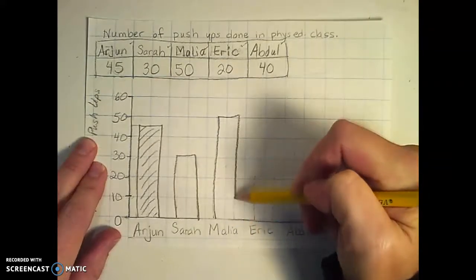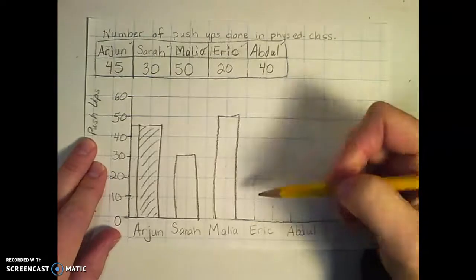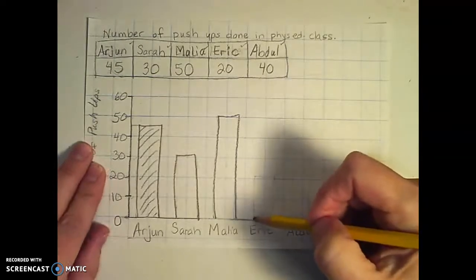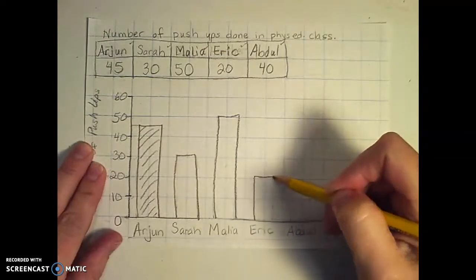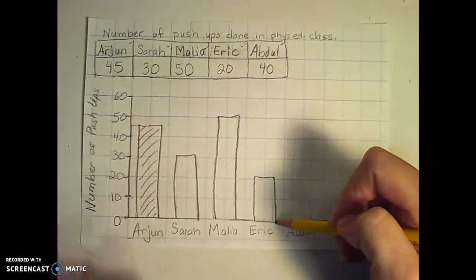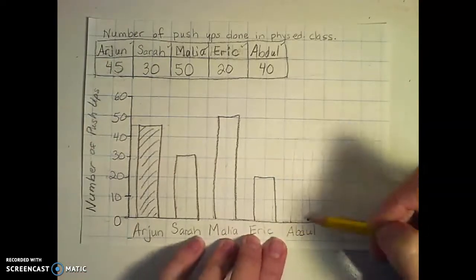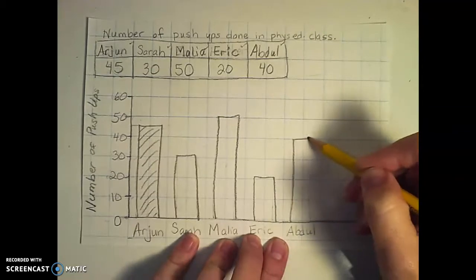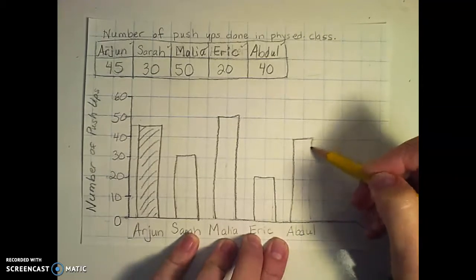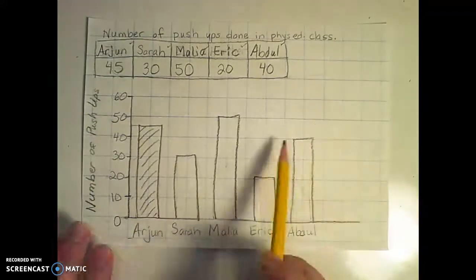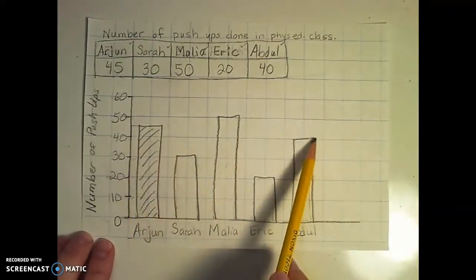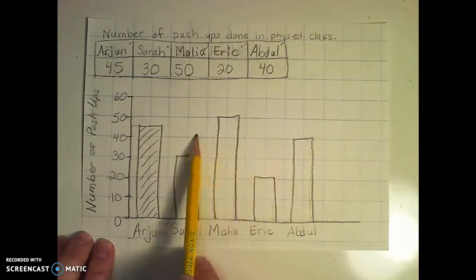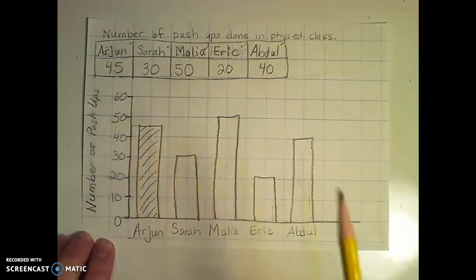Good job, Malia. Wow, 50 push-ups. Ouch. Eric got 20. Still very good. And Abdul got 40. So 40, nice job, Abdul. All right, so 40 goes right to that line. I'm going to just double check that because it's far away. I want to make sure that I got the right line. Yes, I did. Okay, perfect.